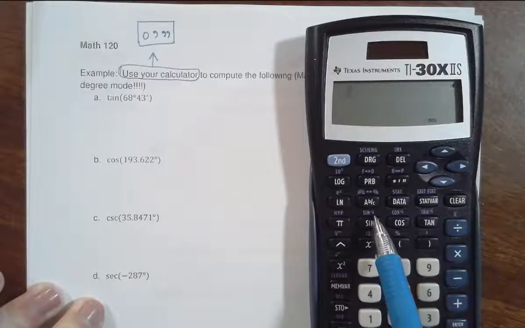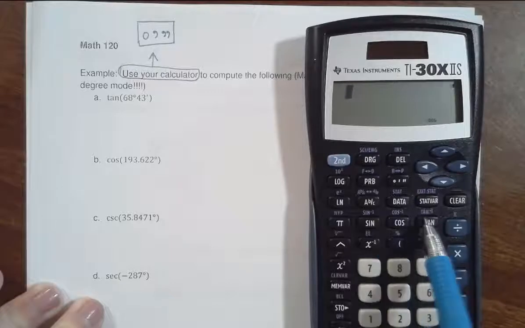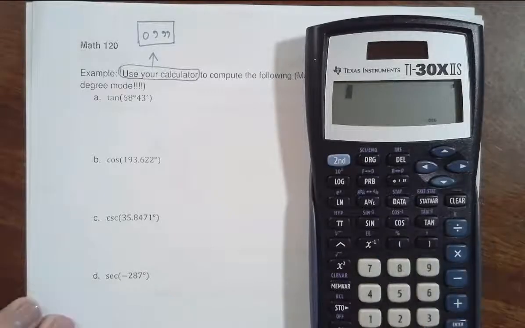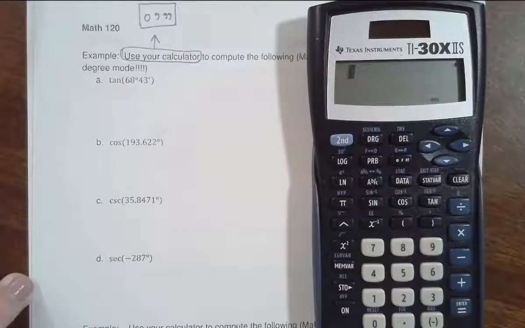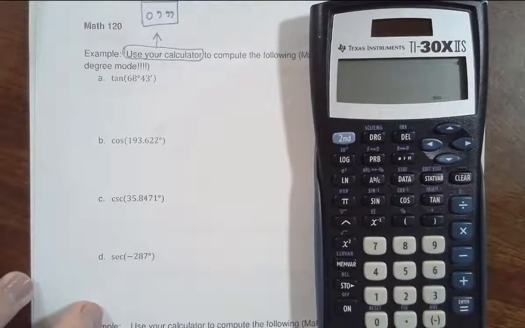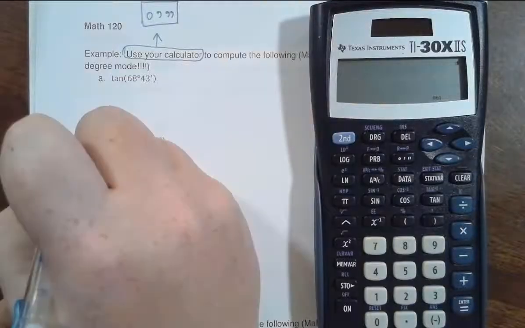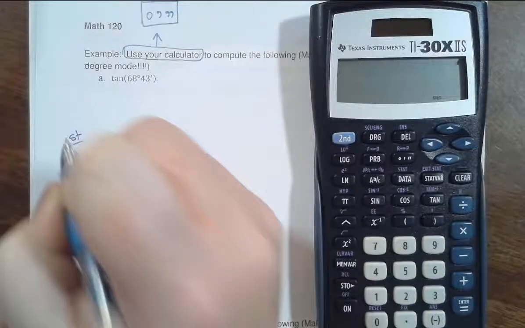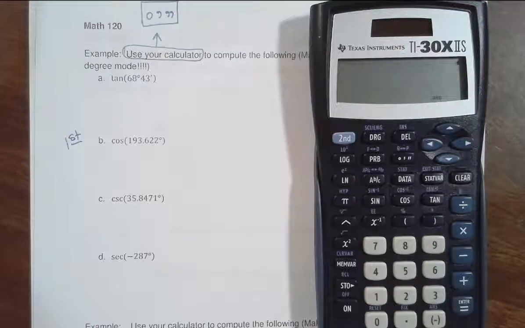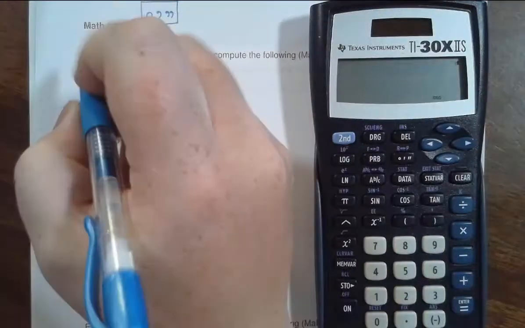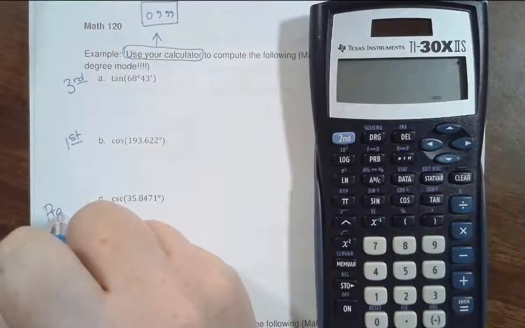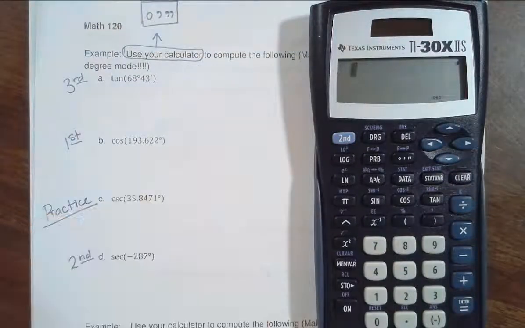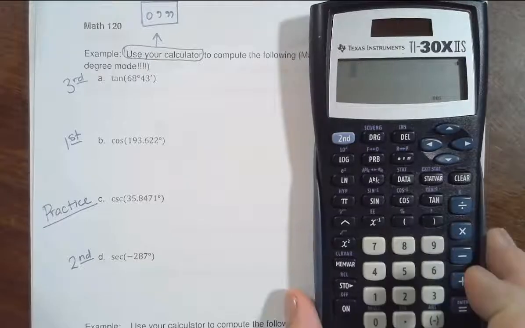So I'm just going to go through a few examples, make sure we're comfortable using our calculator, and then we'll get into how we're going to use this to actually solve some of these, okay? I'm going to do them a little out of order on purpose. So I'm going to do this one first, this one second, this one third. And then I'm going to let y'all do this one as a practice problem, okay, in part C. So let's look at our first one here, part B.